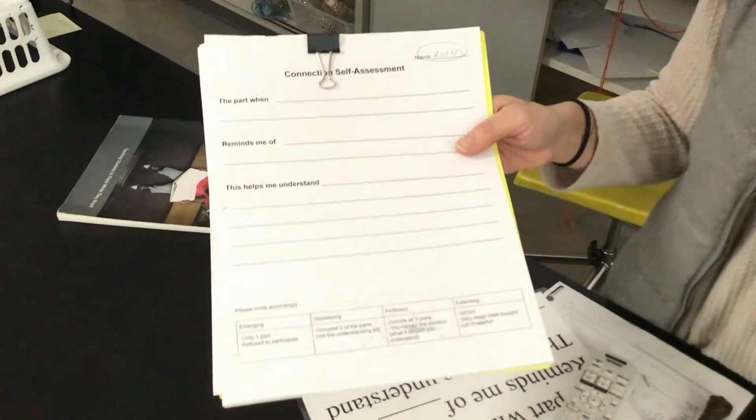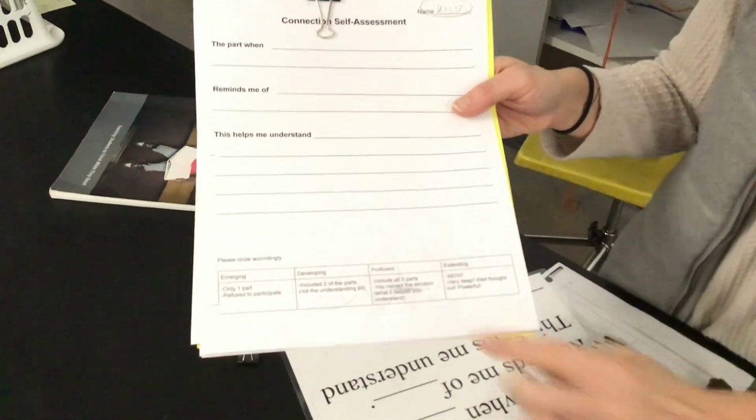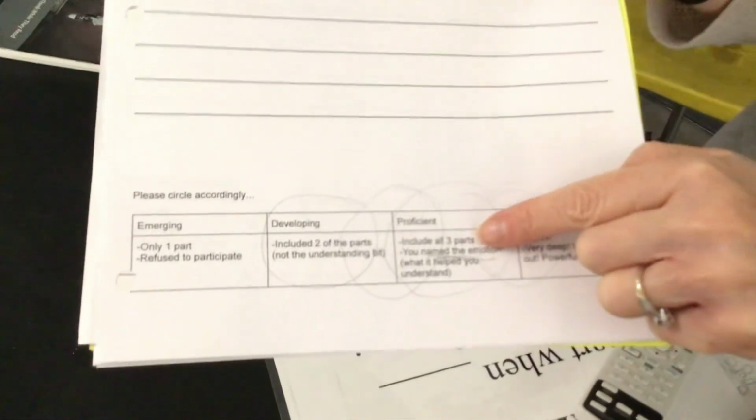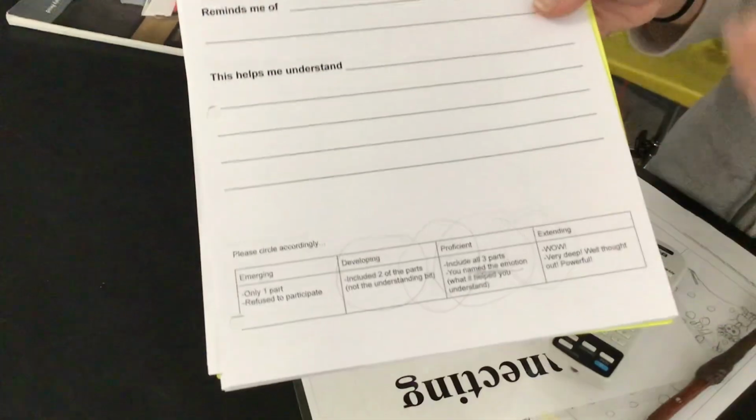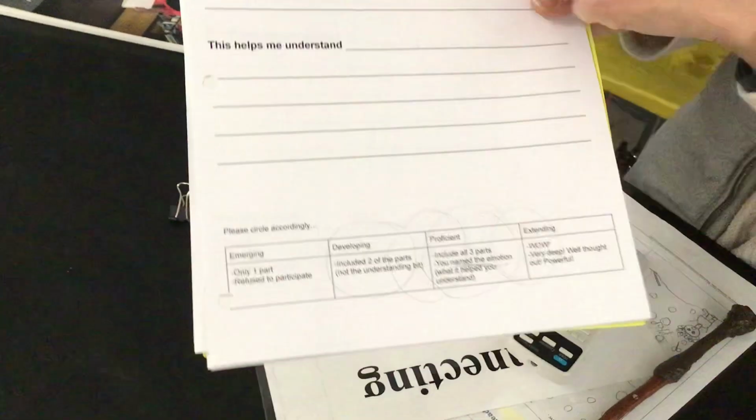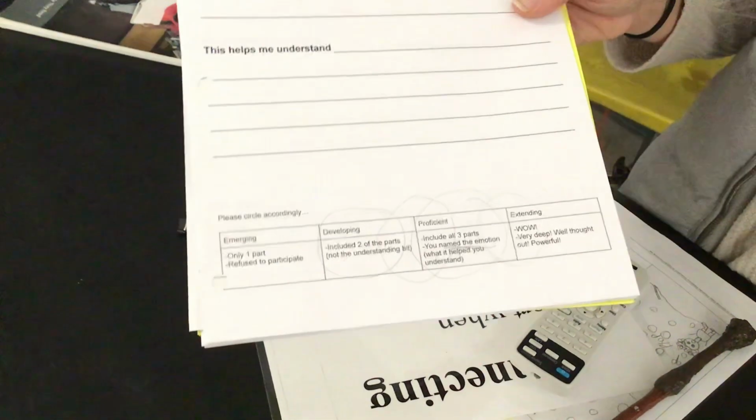We talked about what a proficient connection would look like. It includes all 3 parts. You named the emotion. You said what it helped you understand, and then developing, emerging, extending. And then the structure of the page is exactly like the prompt I've been giving them. The part when, reminds me of, this helps me understand.